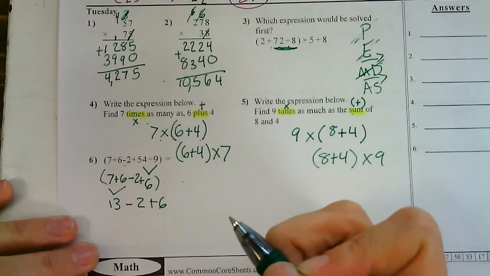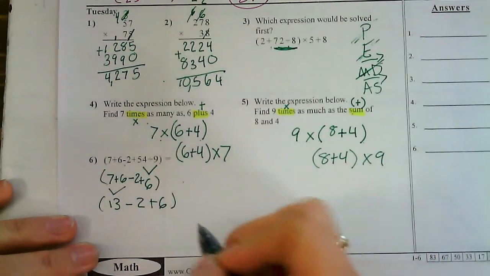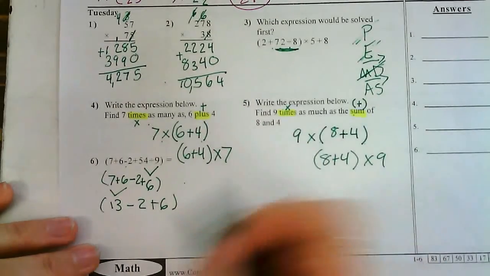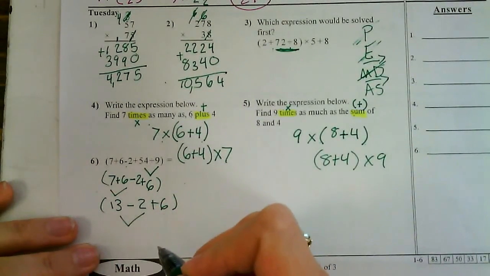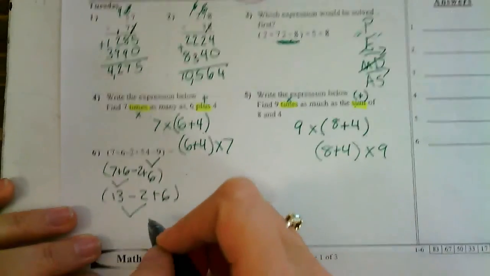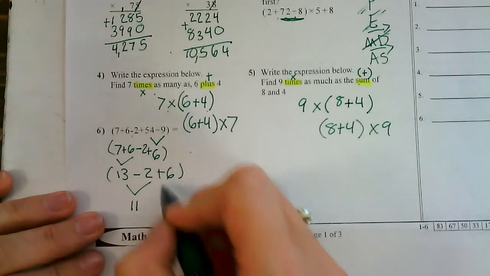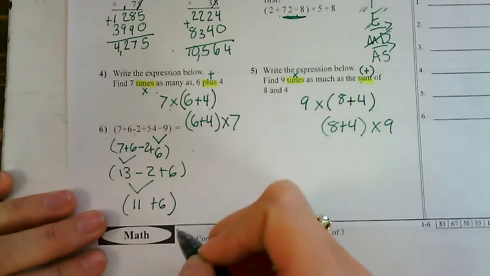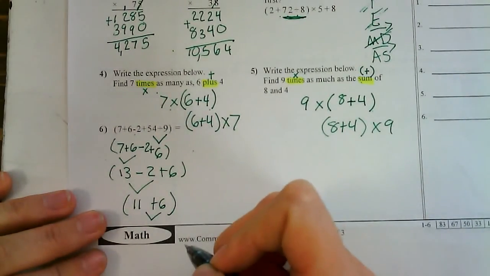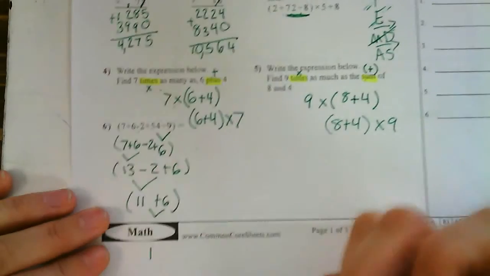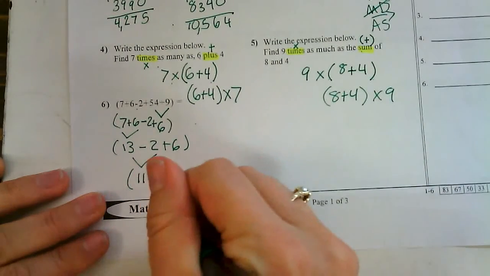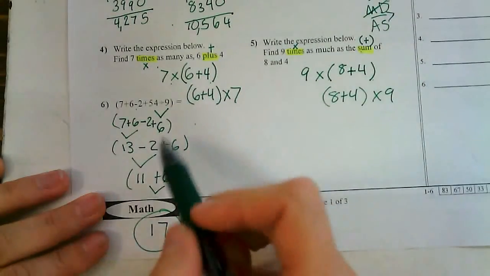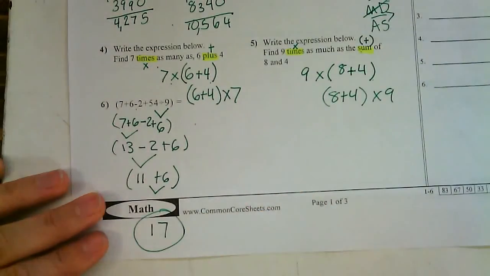13 minus 2 plus 6. I guess I'll bring those parentheses down, but again, they don't really matter because everything's inside the parentheses. Okay, again, addition and subtraction from left to right means I'm going to do 13 minus 2. 13, 12, 11, bring down that plus 6 inside the parentheses. Last thing I need to do is my addition. 11 plus 6 gives me the answer of 17. So using order of operations, I was able to go through and solve it correctly.